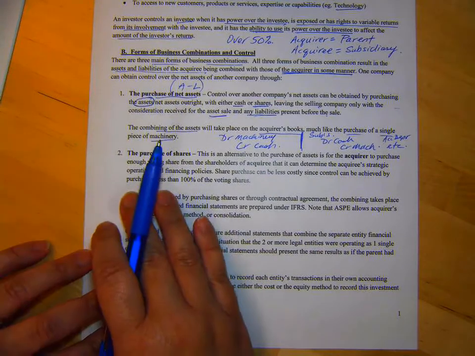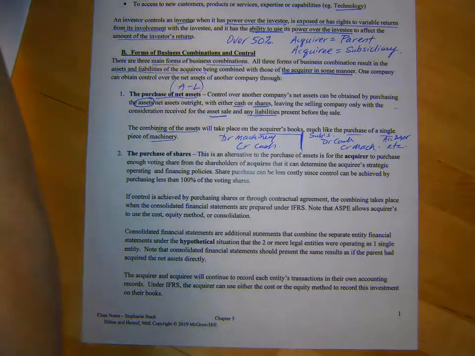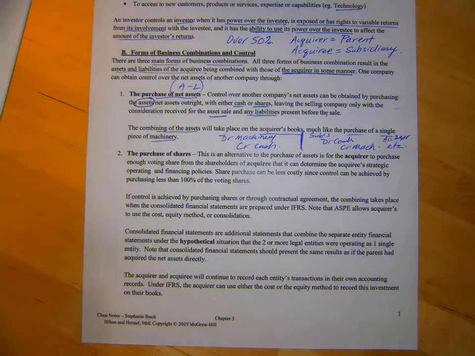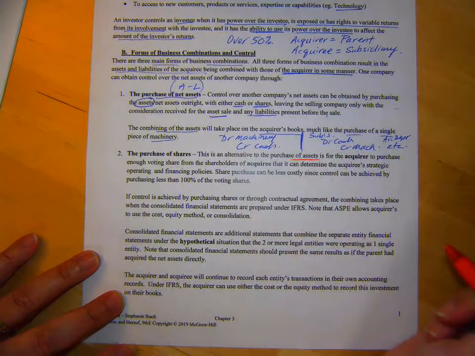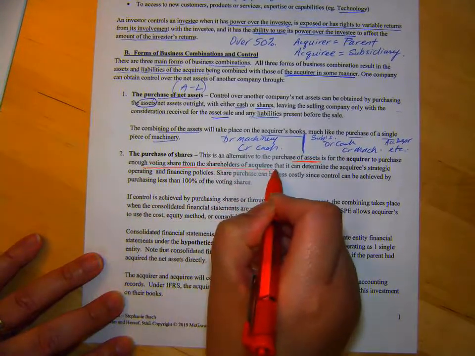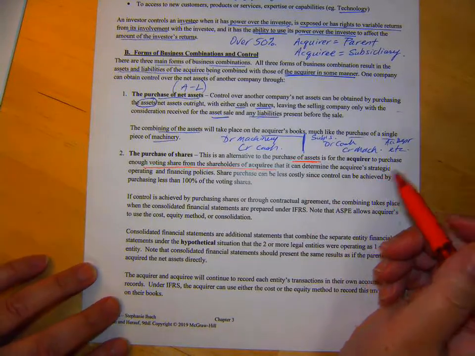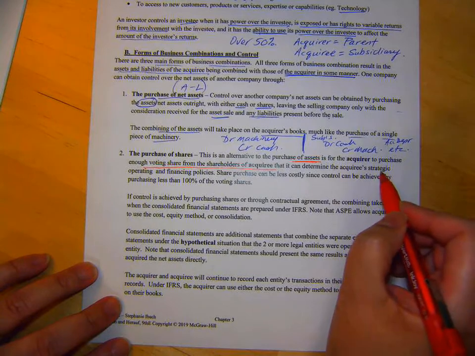Okay? Now, you can also buy the shares. That's an alternative to purchasing the assets or net assets. So you buy enough voting shares from the shareholders of the acquiree or sub that the parent can determine its strategic operating and financing policies. A share purchase can be less costly since you don't have to buy 100% of the assets. You can buy less than 100% of the voting shares to have control.